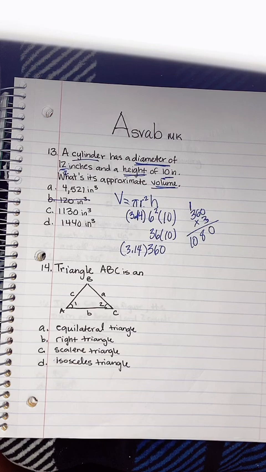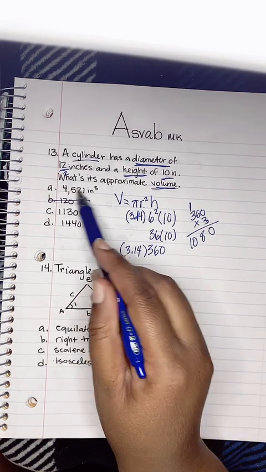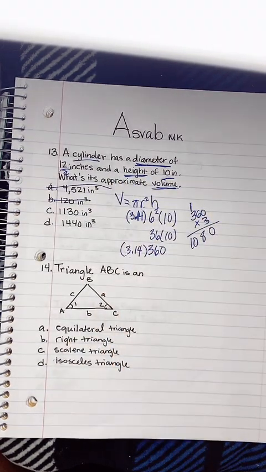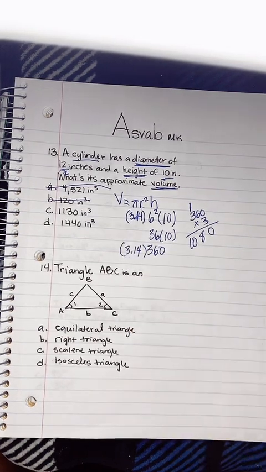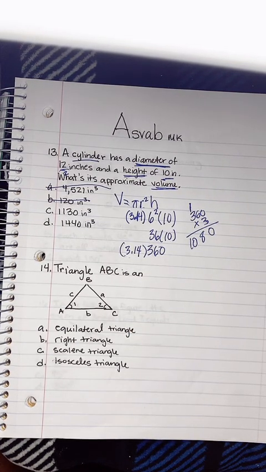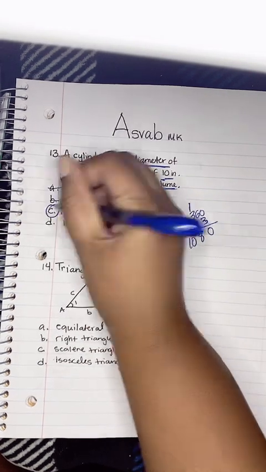And somebody said it can't be A. Yes, AJ, it can't be A because that's way too big, right? So now we have a 50-50 chance. C. Yes. C.